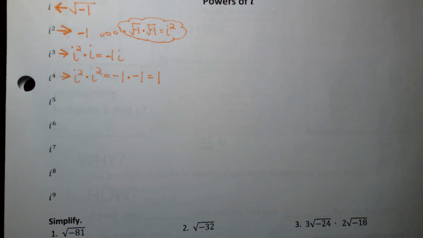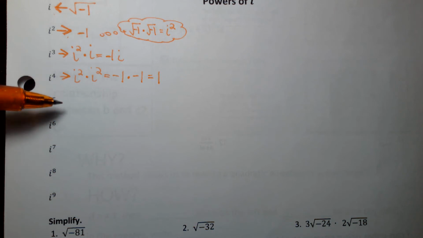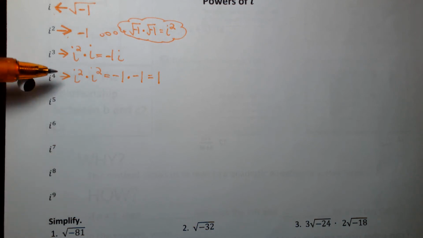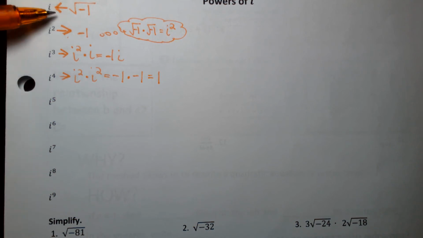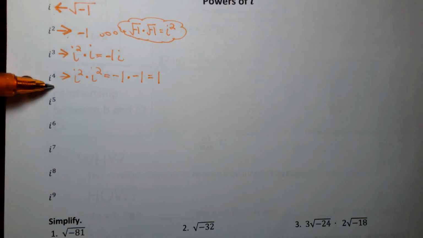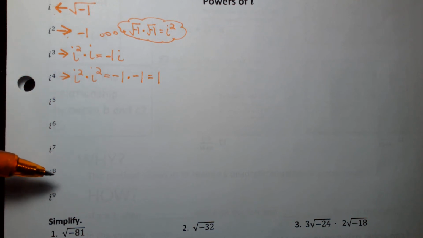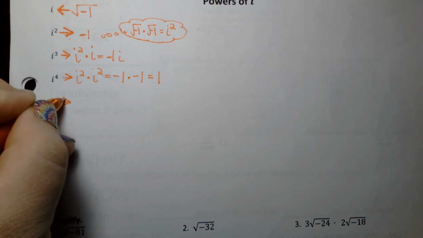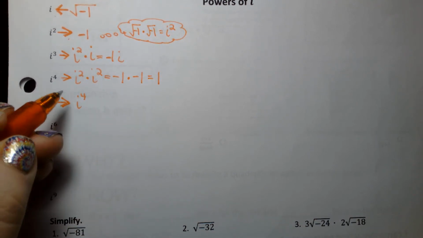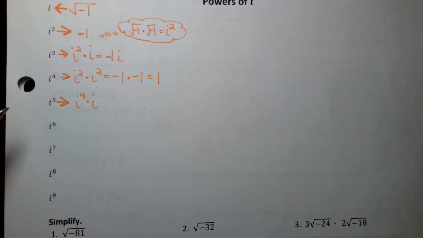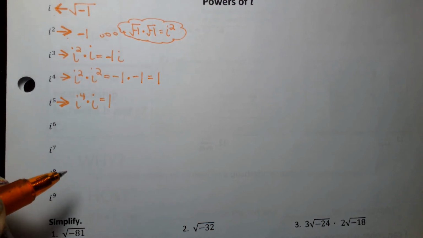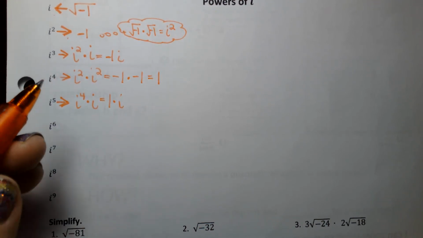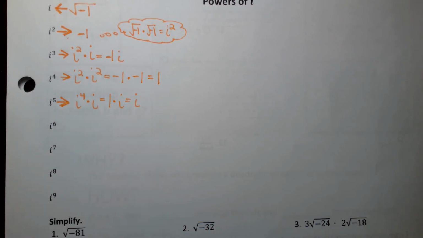So that is the end of our i song, but there are so many other exponents that I need to be able to simplify. You should be able to start recognizing a pattern as we work through these. But even if you don't recognize the pattern, or sometimes it's a little too long to run through the pattern to get there, you can always use the pieces that we learned from the song to simplify i of any exponent. For example, i to the fifth can be rewritten as i to the fourth, and then one more i. We know that i to the fourth equals 1, and then there's another i.